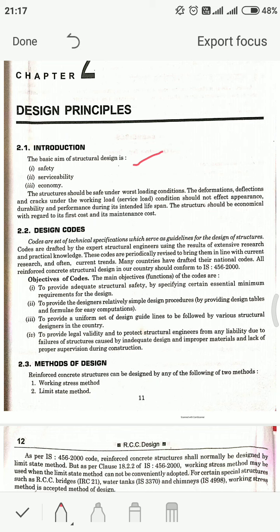The structure should be safe under the worst loading condition. The deformation, deflection, and cracks under the working load condition should not affect appearance, durability, or performance during its intended lifespan. The structure should be economical with regard to first cost and its maintenance.